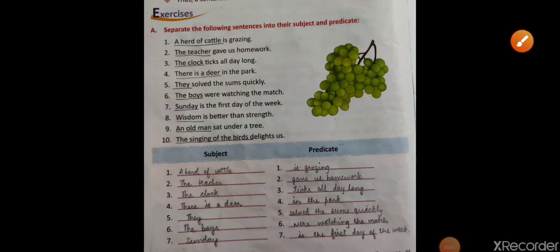With this, the explanation part of the chapter is over, and I hope that you all have understood whatever I have taught you in the video. So coming on to the exercise of chapter number 1, the first exercise is, separate the following sentences into their subject and predicate. As I have already taught you, the sentence is divided into two parts, the subject and the predicate. In this exercise, we have to do the same.